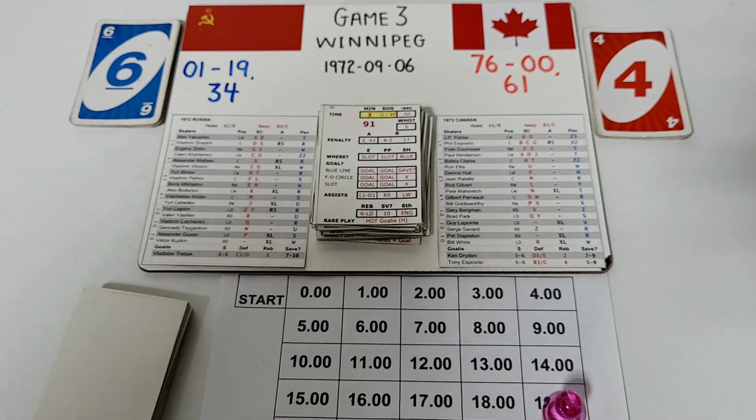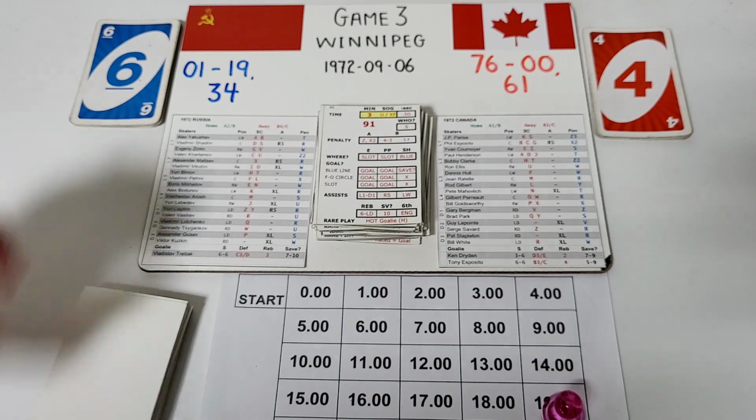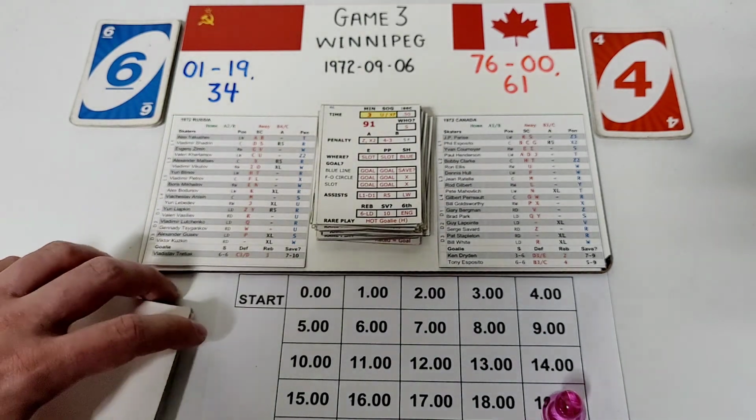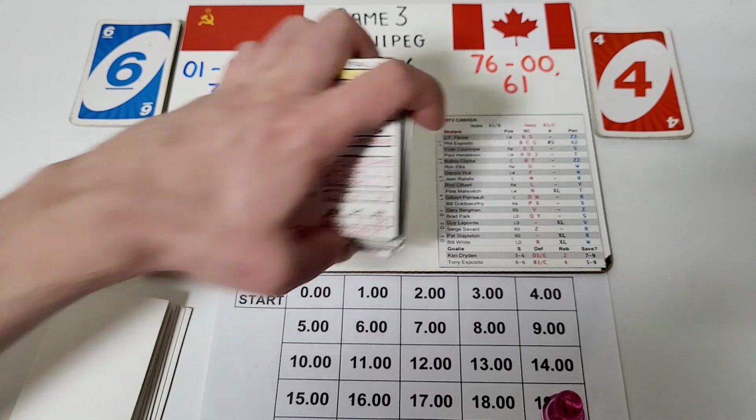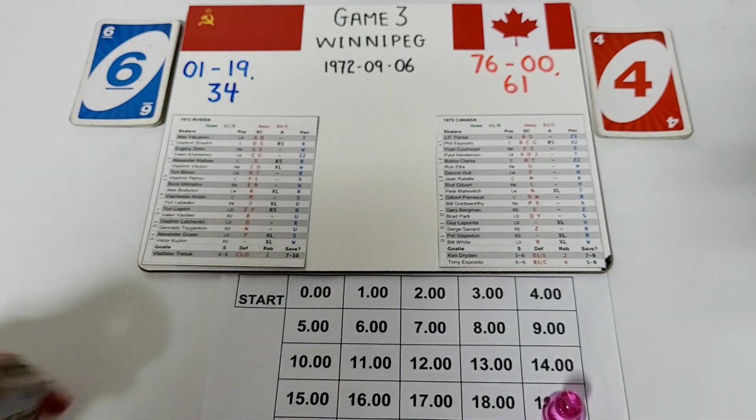In Game 3, they're going to take a 2-1 lead here in my replay of the series.